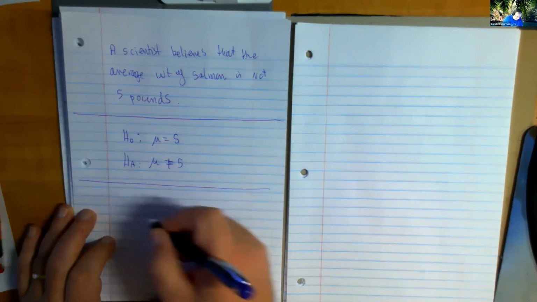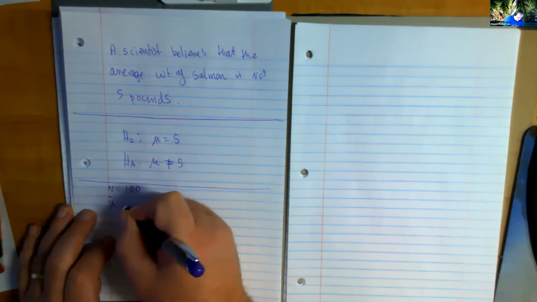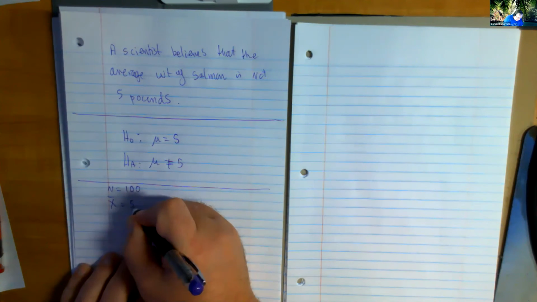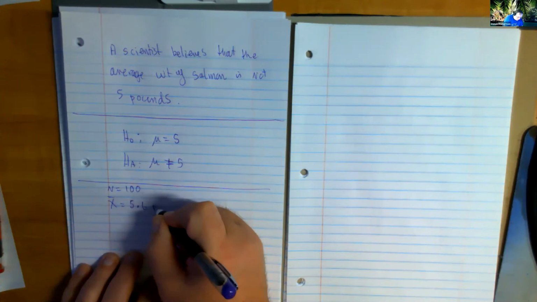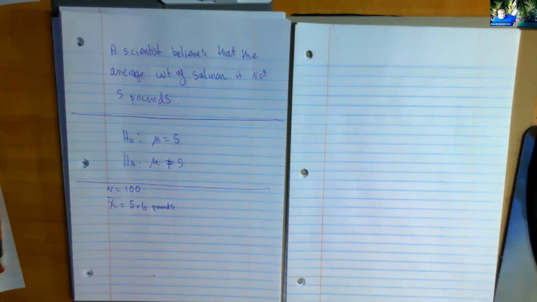So he goes and collects some data. He collects 100 salmon, because it's a nice round number. In this 100 salmon, he weighs them all, and he gets the answer that they weigh 5.6 pounds. Would you agree that that's at least evidence that it's not 5 pounds? It's bigger, it's 5.6 pounds. It could have been 4.8 pounds, and that would have been evidence that it's not 5 either.